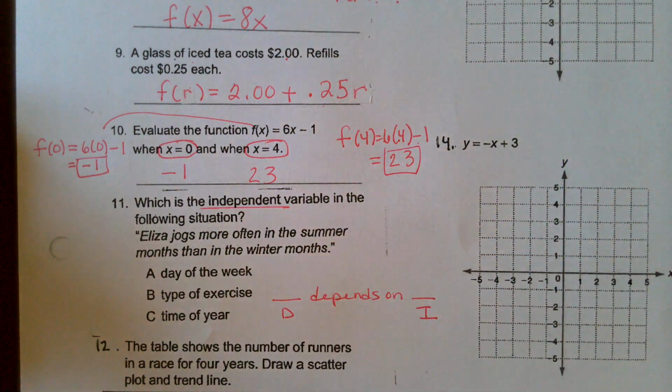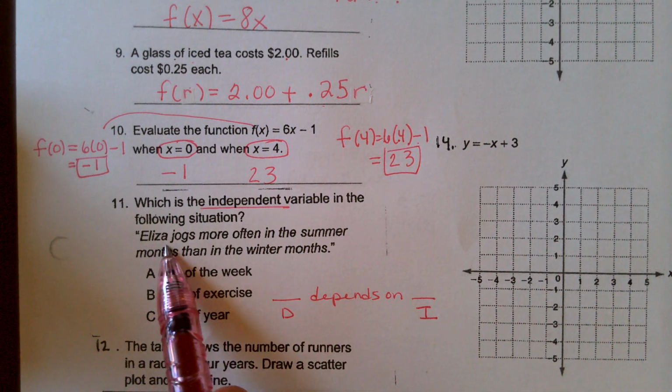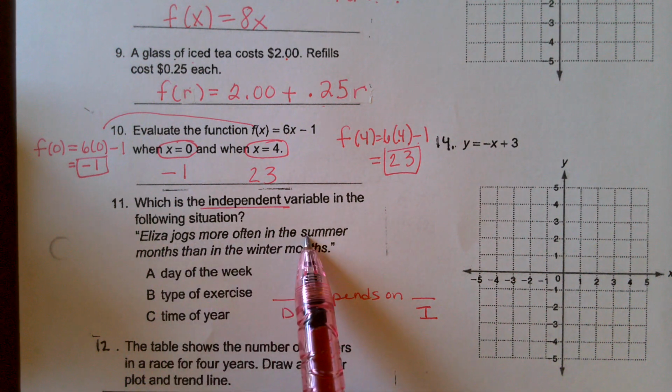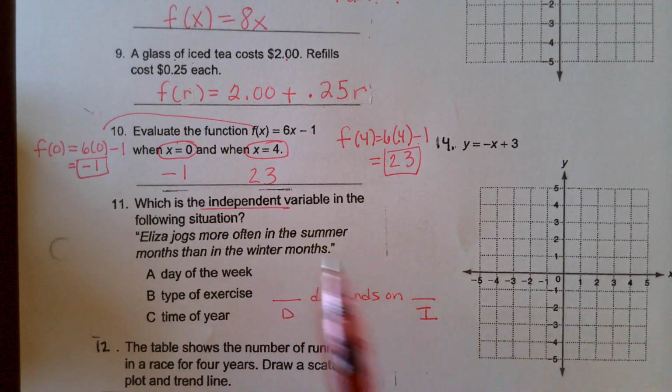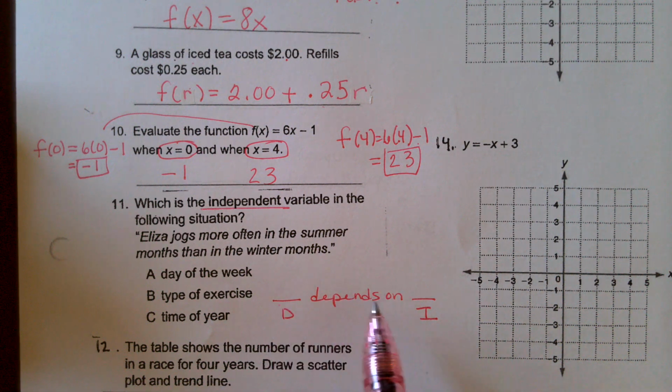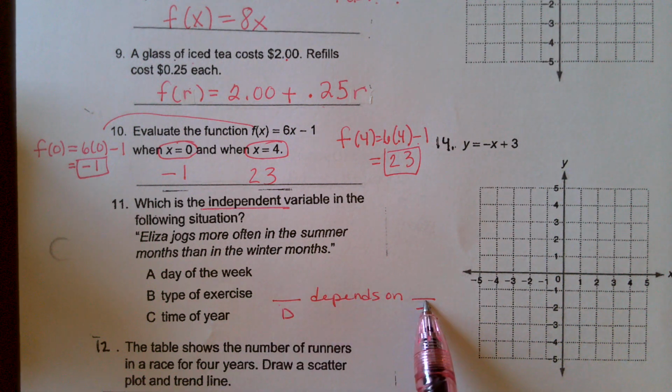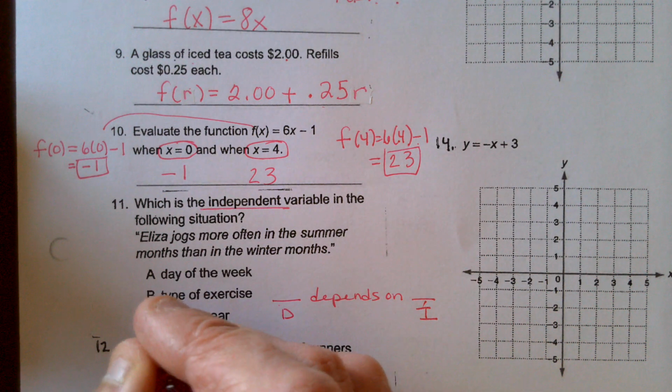Okay. Eliza jogs more often in the summer than in the winter. How much she jogs depends on the time of the year.